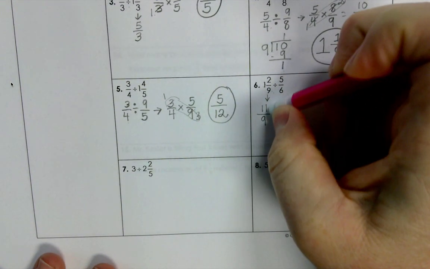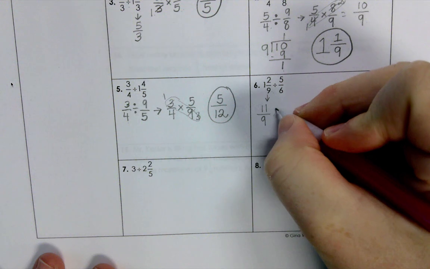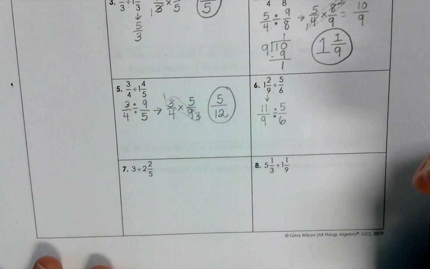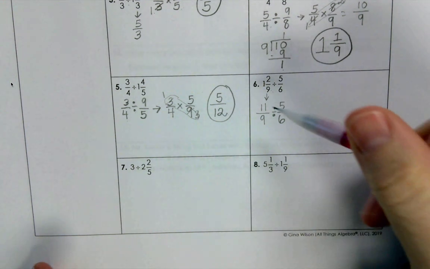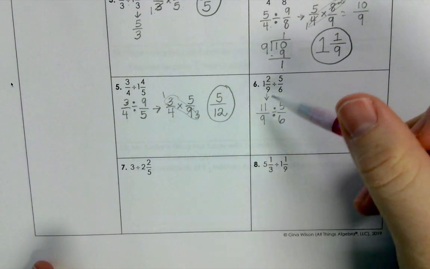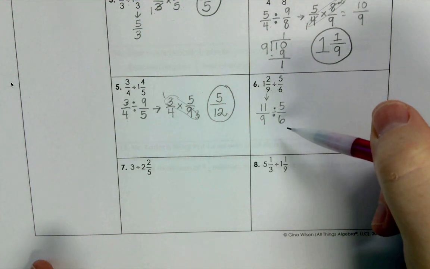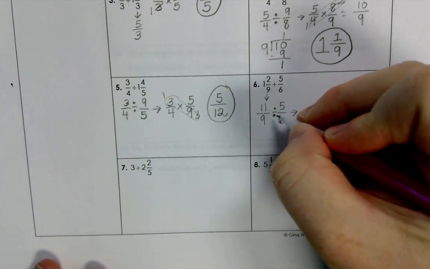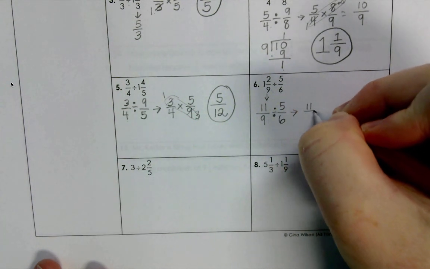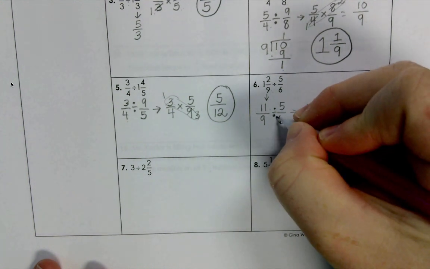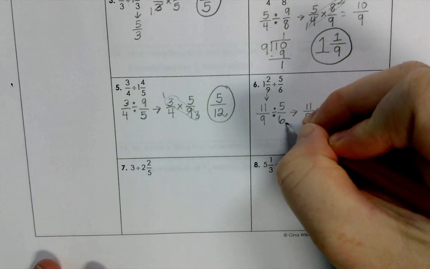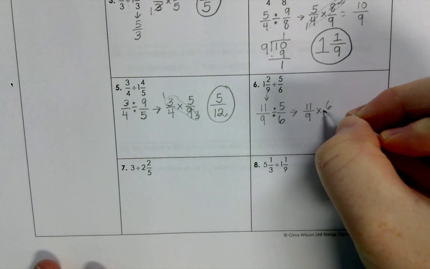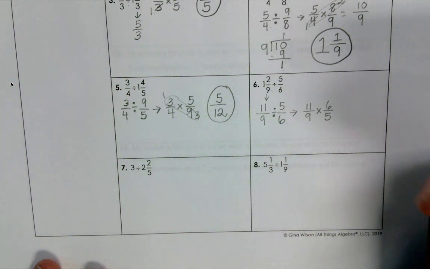Divided by 5/6, okay? So remember, we're going to rewrite our mixed number as an improper fraction and maintain the rest of our expression here. And then we're going to do our keep change flips. I'm drawing my arrow right here. So we're going to keep our first fraction, 11 over 9, change our division to multiplication, and then flip our fraction 5/6 to 6/5, which is also the reciprocal, okay?